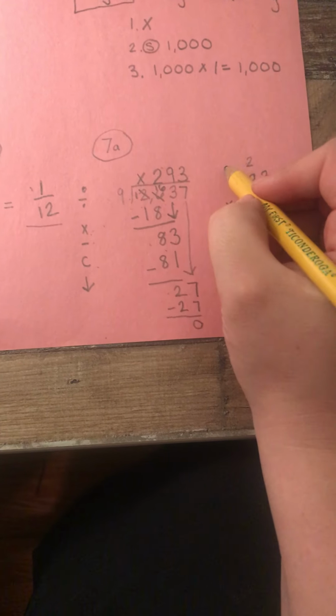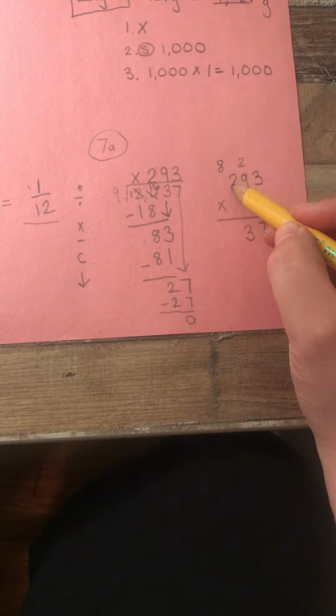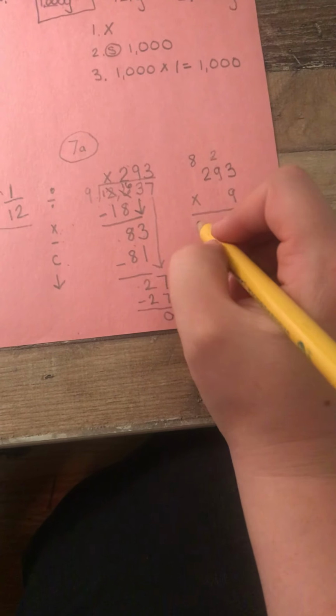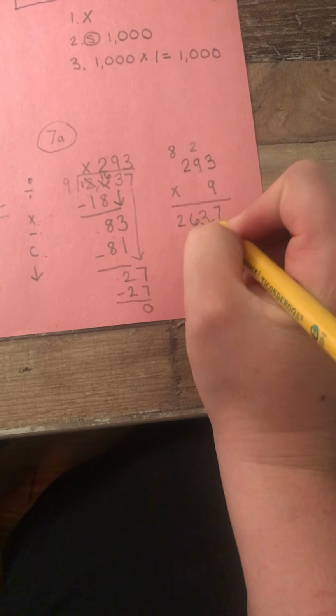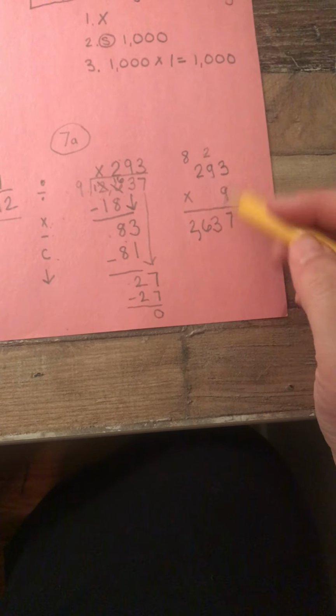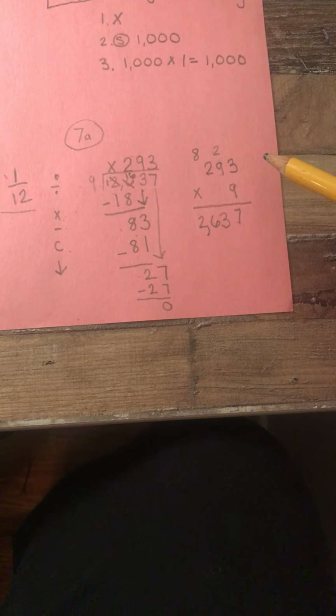Put our 3 down, carry the 8. 9 times 2 is 18, plus 8 is 26. Come out 3 spots, 1, 2, 3, comma. And as long as our numbers match, then we are correct.